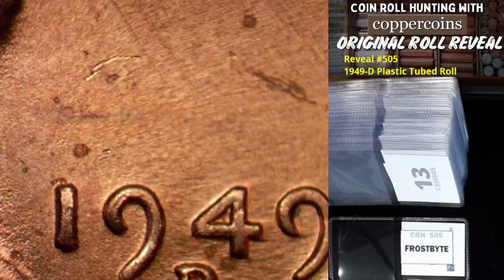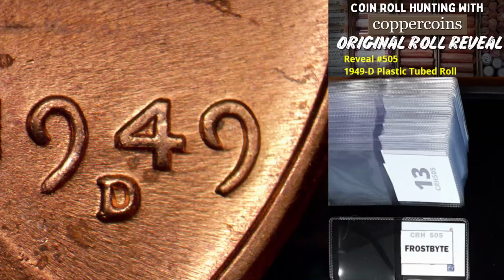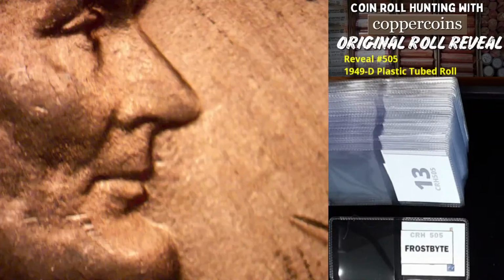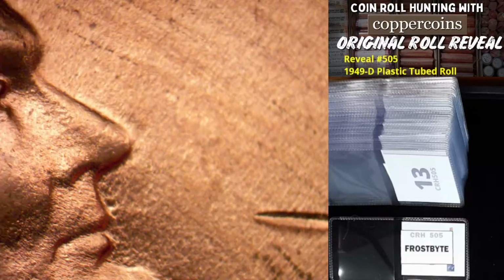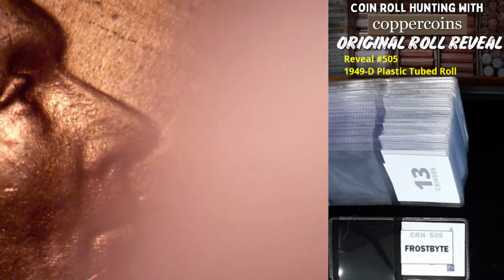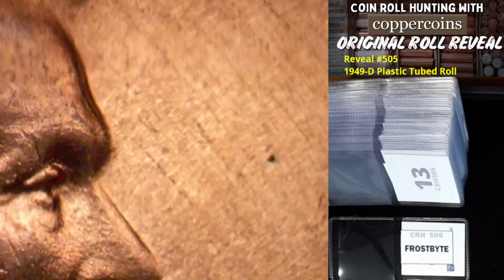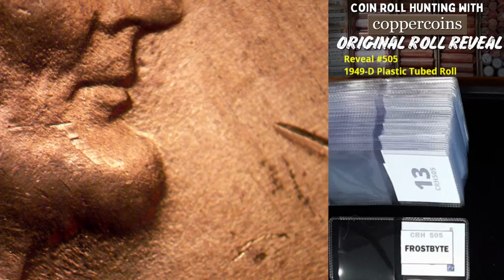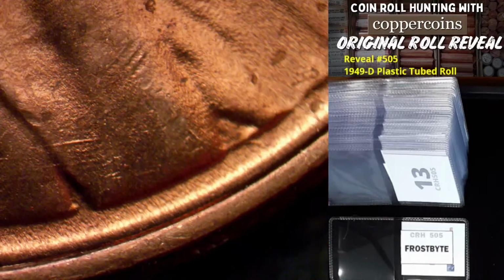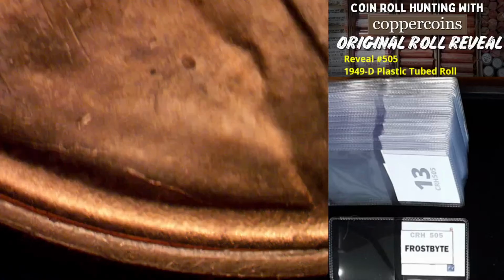Oh, there's another RPM for you. This one, I believe, has that doubled eyelid associated with it, or what appeared to be a double eyelid. No, this is the one that's got the little pits out in front of the nose, so it's got the die cracks underneath. Yep, it's got the die cracks underneath and over the VDB.